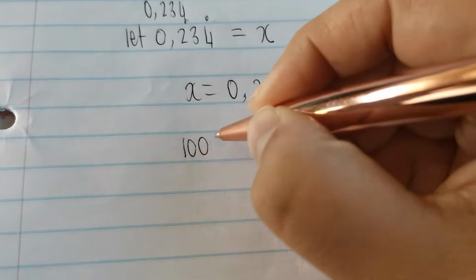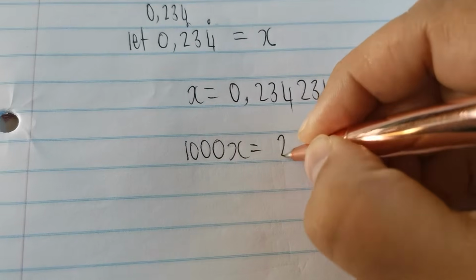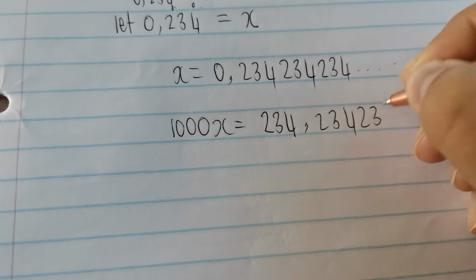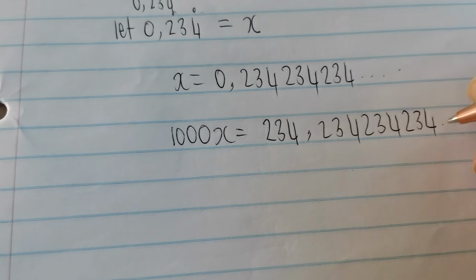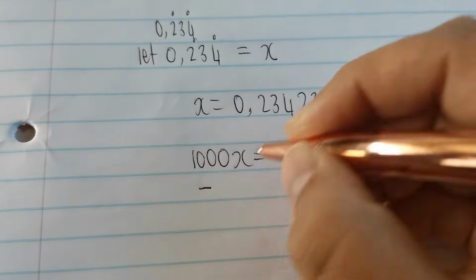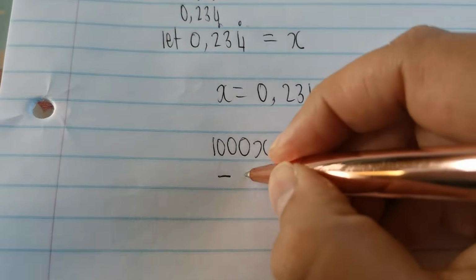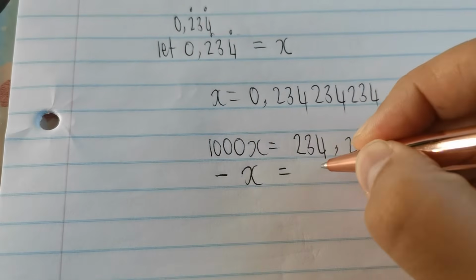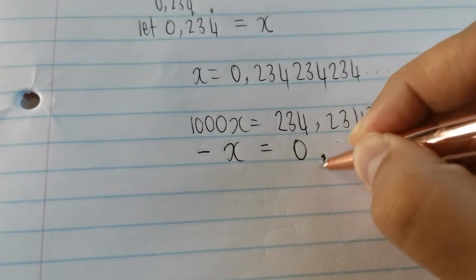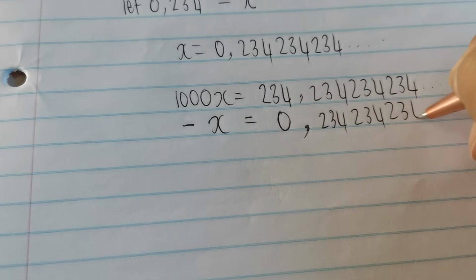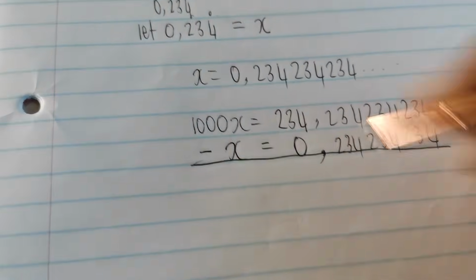Therefore, 1000x is 234,234,234, etc. Minus x. This one didn't have the situation that we had before, so we can just use it. Let's subtract.